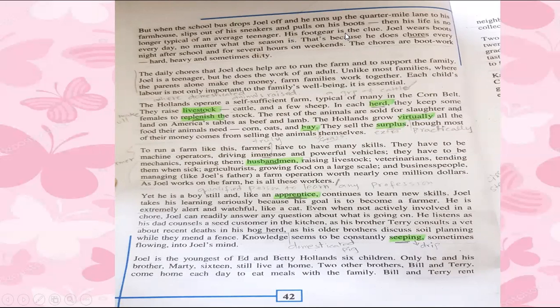His footgear is the clue. Yes, of course, it was the reason. That's why he's wearing that. And Joel wears boots every day. He has to, no matter what the season is, it doesn't make any difference for him, because he has to work. There is no specific time that you may go to the farmhouse this time, and maybe on another day you're not going, because animals are there, so you have to be regular and punctual to attend them all.